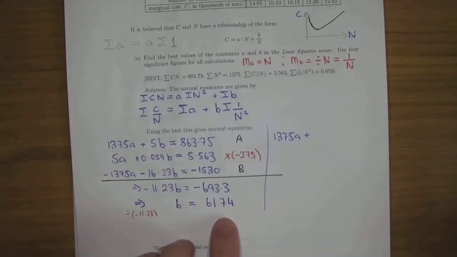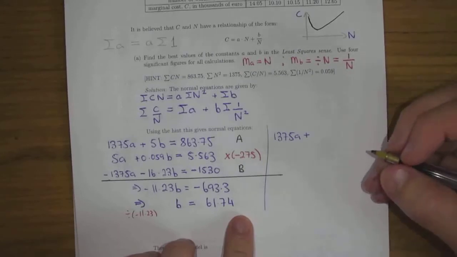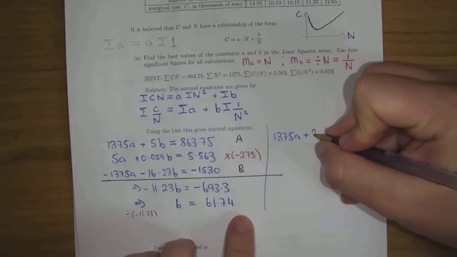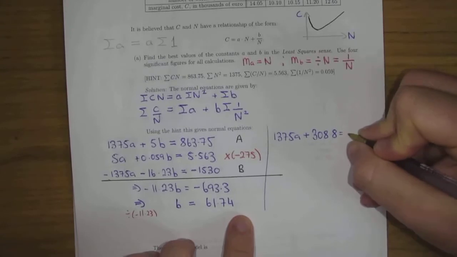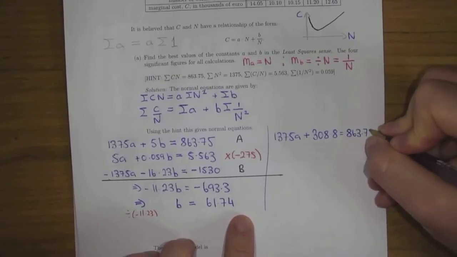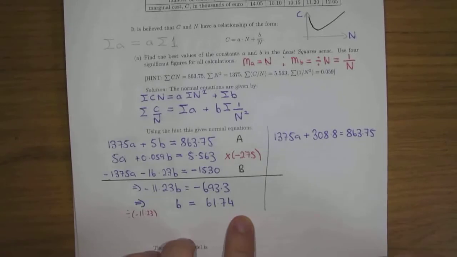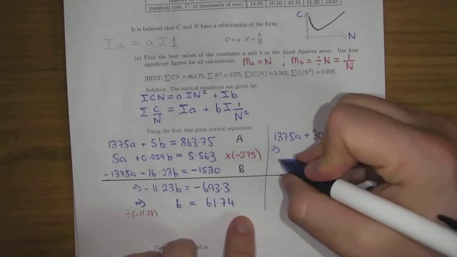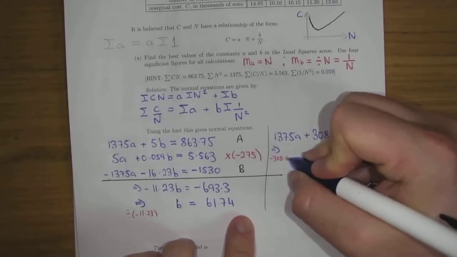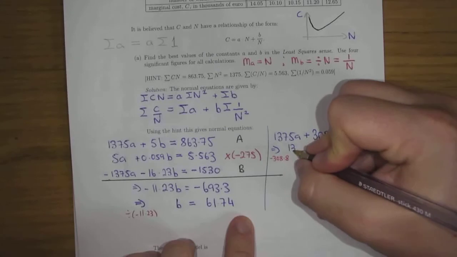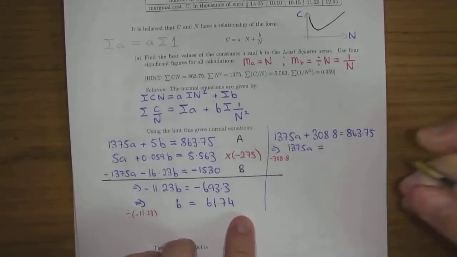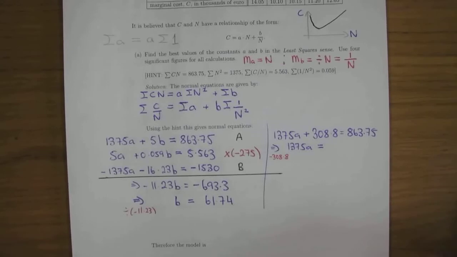So I'm going to do 5 times b. So that's 5 by 61.74. So I'm going to put in 61.74. I could have done 5 by answer. What's it coming out as? 300, to 4 significant figures, 308.8, equals 863.75. I'm trying to get a on its own. I want to get rid of this 308.8. So I'm going to take that away from both sides. And I will be left with 1375a equal to 863.75 take away 308.8.